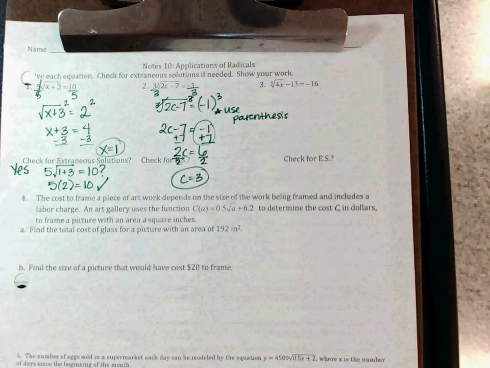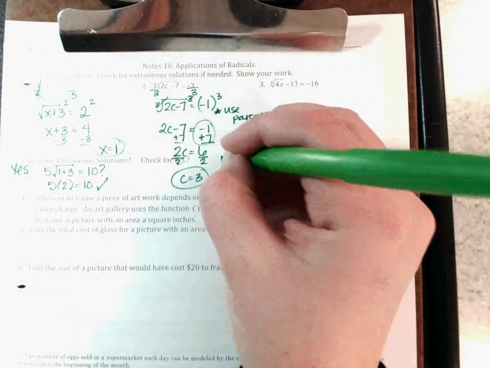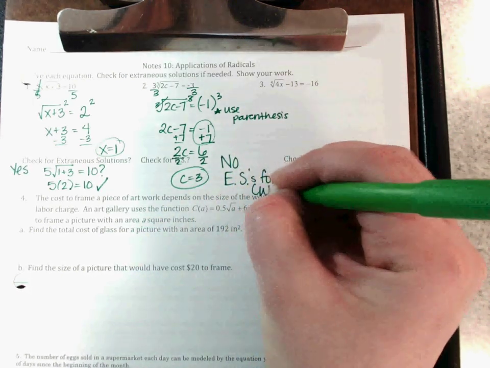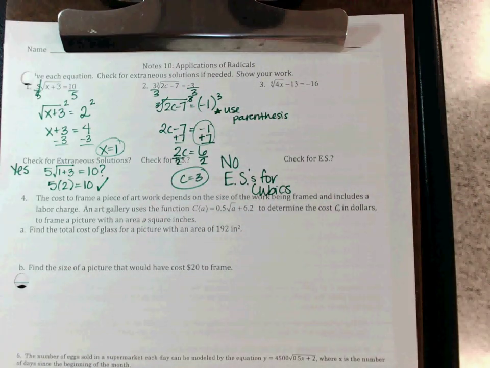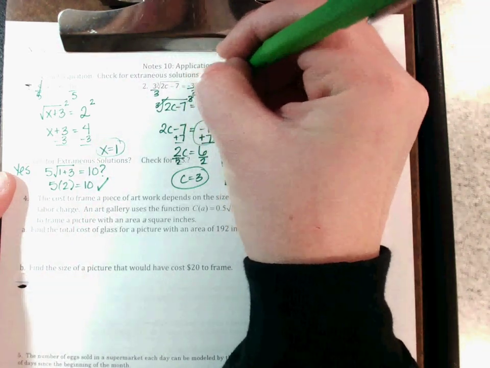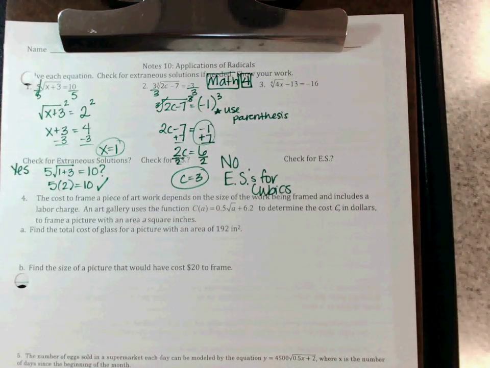3. Okay, do you have to check for an extraneous solution if it's a cubic? No. So, no ES's for cubics. Okay, you're off the hook to check on the cubics unless you just really want to. Now, since we're reviewing and testing this week, okay, how do you get the cubic root in the calculator if you did want to check it? Math what? 4. Okay, so I'm going to put right here, math 4. Okay, that's how you would check it if you did need to do it.